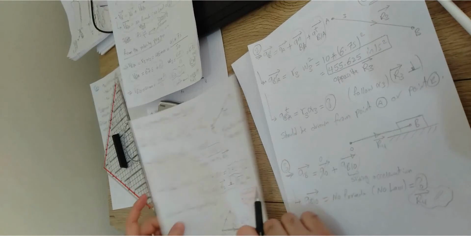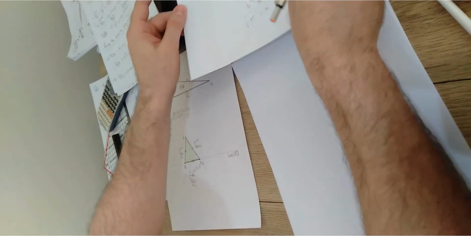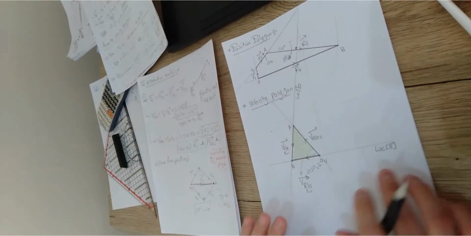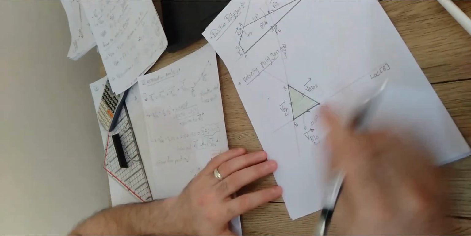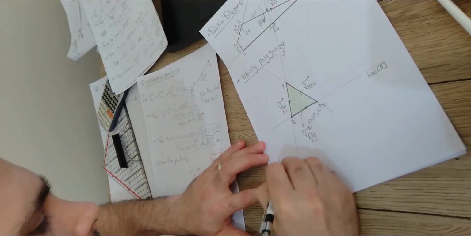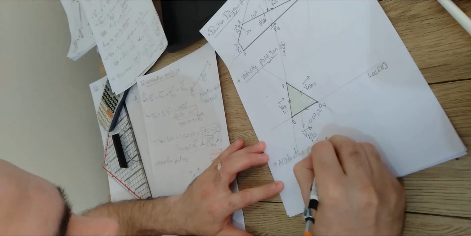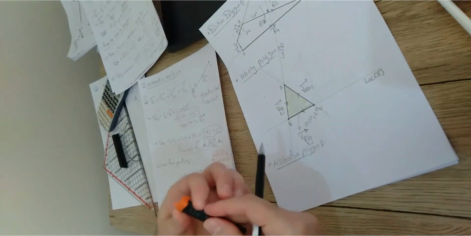So we have an initial view of what should be represented in the acceleration polygon, and then we're going to move to the drawing sheet. We're going to keep this data here on the side because we're going to use it. Then let us move to the drawing sheet to draw the acceleration diagram. So in the acceleration diagram here, this is the acceleration polygon.